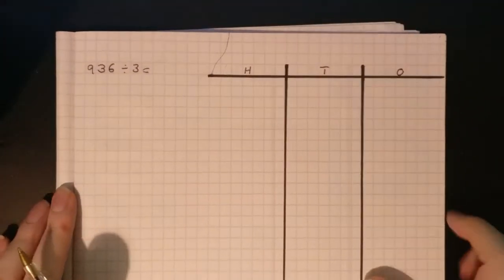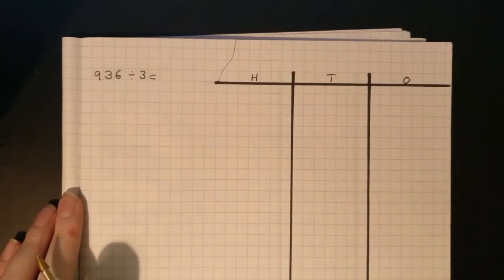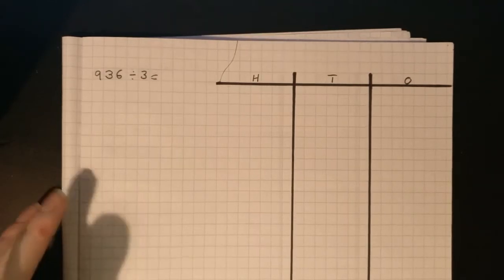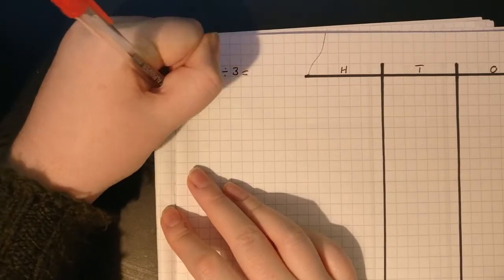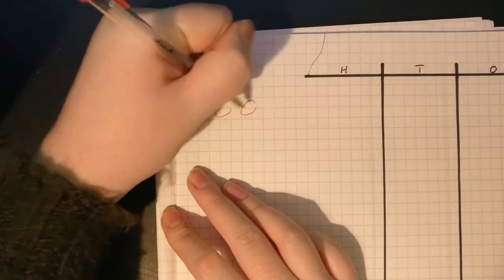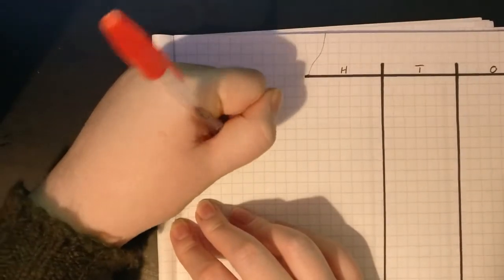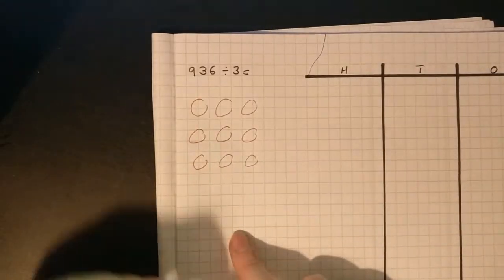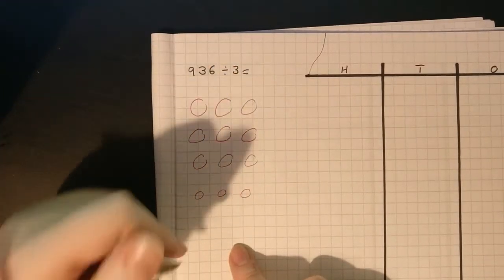We have 936 divided by 3. So first, you might get your tokens out, your bits of paper, your coins, your buttons, whatever you're using, or like me, you could just draw it. So I'm going to draw my hundreds first. 9 hundreds. Then I'm going to draw 3 tens. And we've got 6 ones.